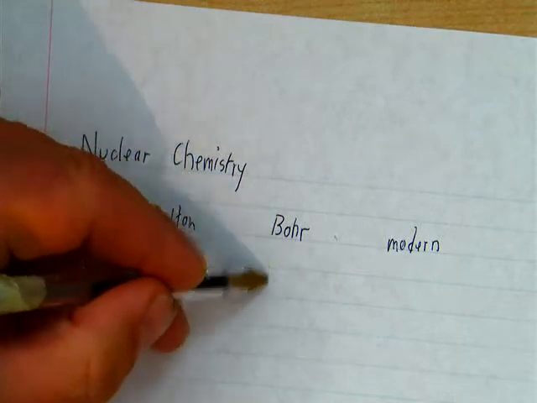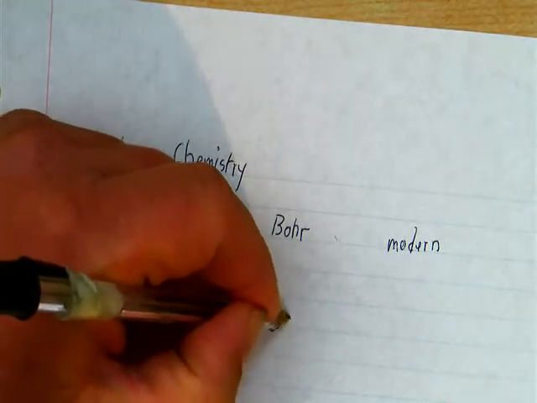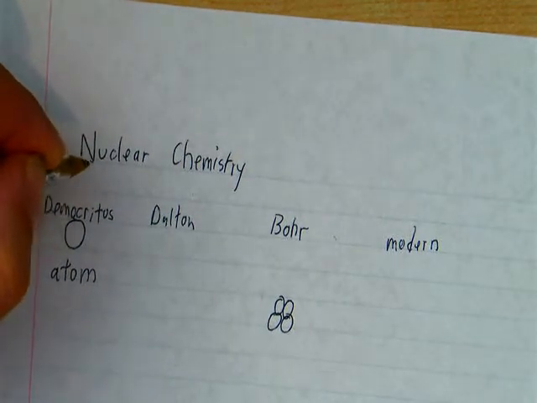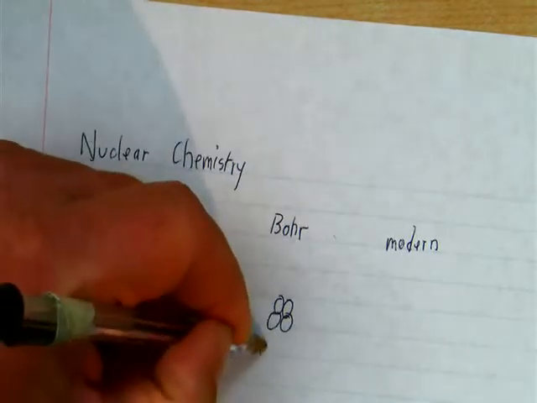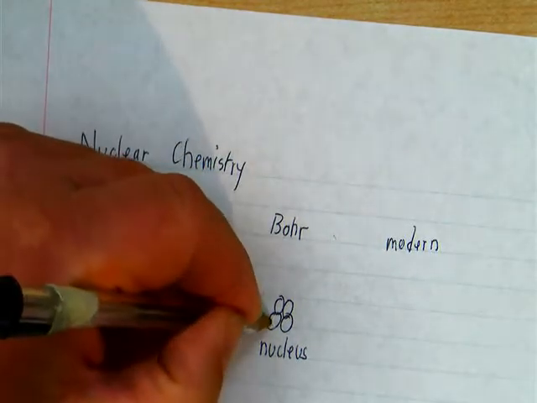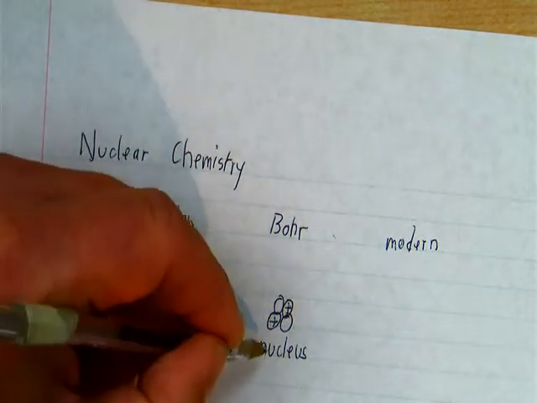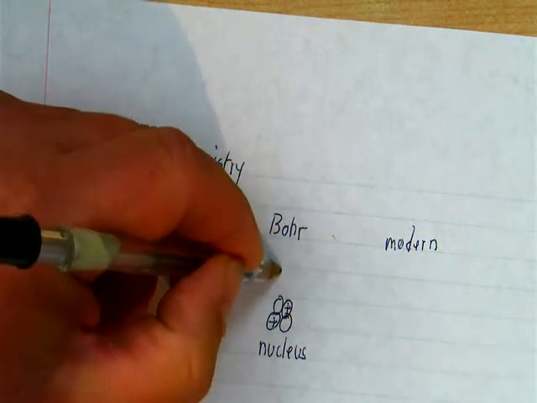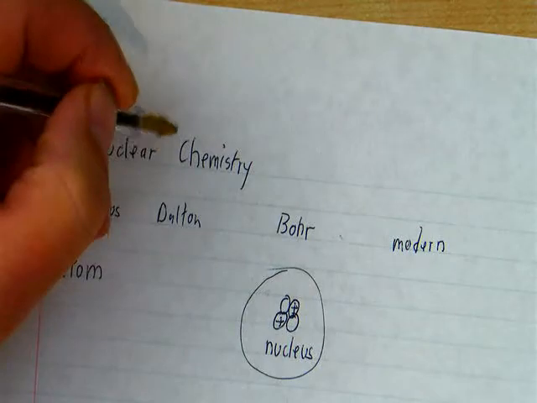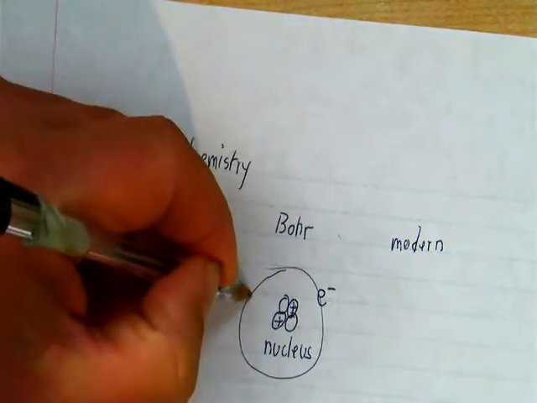But I'd like to remind you that in the Bohr model of the atom, we have two types of particles that are found in the nucleus of an atom. Those particles are protons and neutrons. And then surrounding them, as far as we're concerned, we can just draw a circle to represent it. Surrounding them are the electrons.